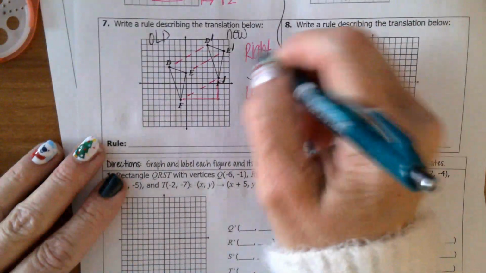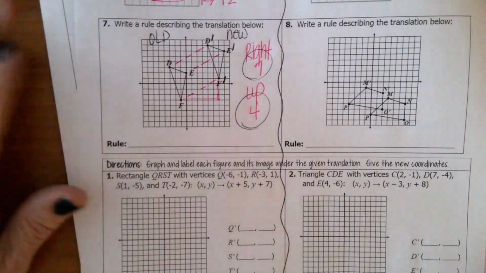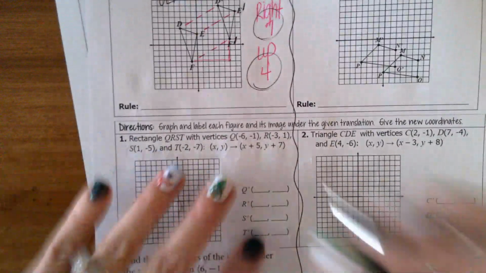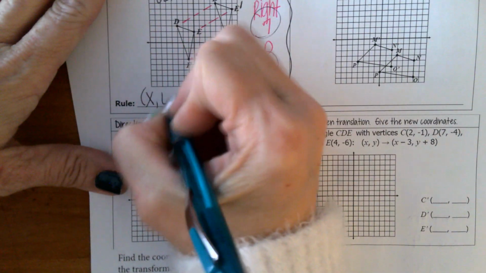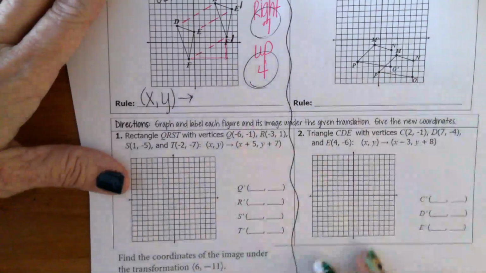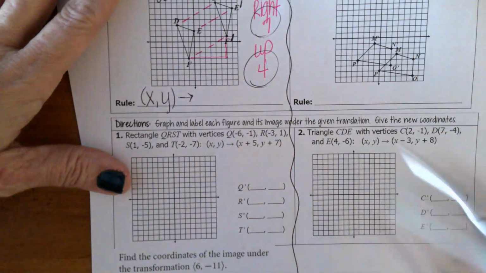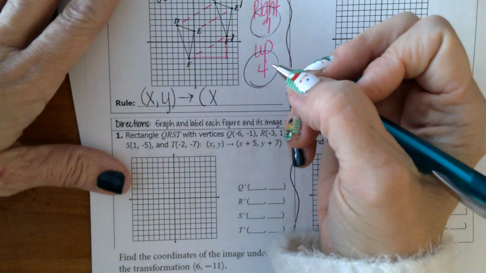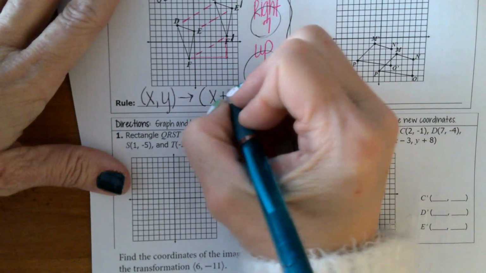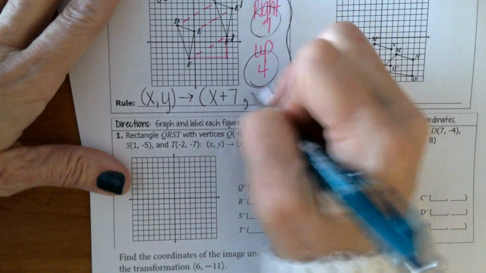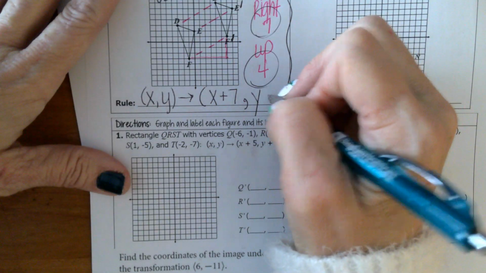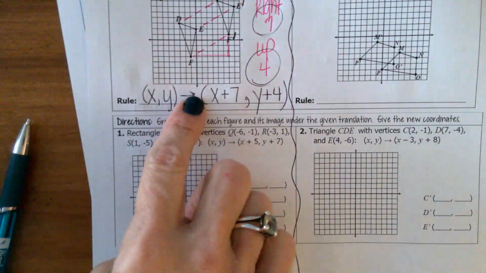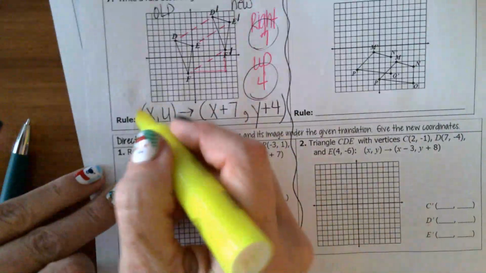Okay. Those are the numbers that go in the rule. Okay, here we go. X, comma, Y, and then put an arrow. And then new parentheses, x, is it plus 7 or minus 7? Plus 7, comma, y plus or minus 4? Plus 4. So your job on this type of question is to write the rule.